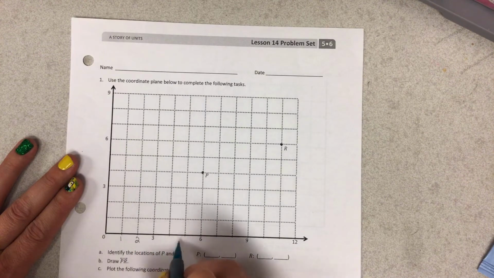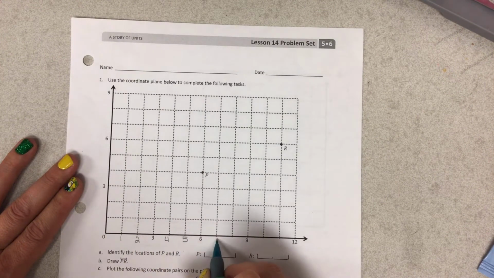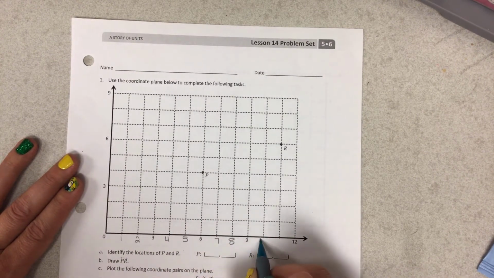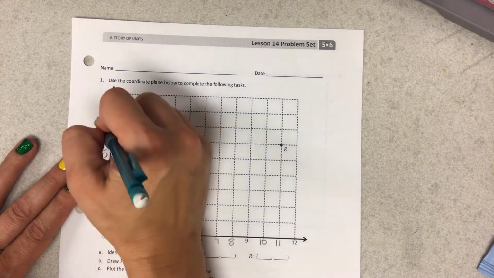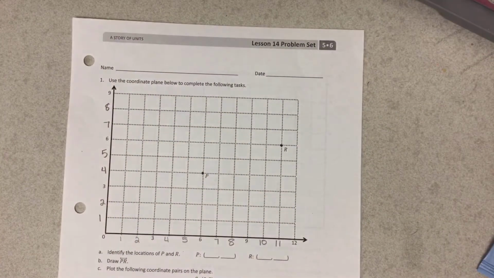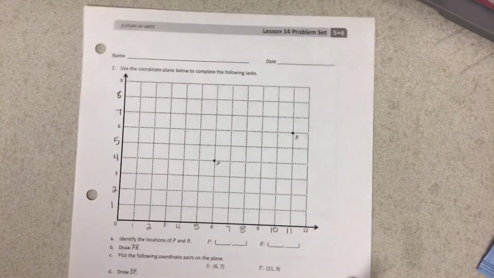And already kind of looking, I know that it's just counting by ones, which I am excited about because sometimes when it gets into those halves, it kind of makes it a little crazy. So you guys can, if you want to, go ahead and label it like I am right now, just so you guys can see it. If you don't want to, you don't have to.